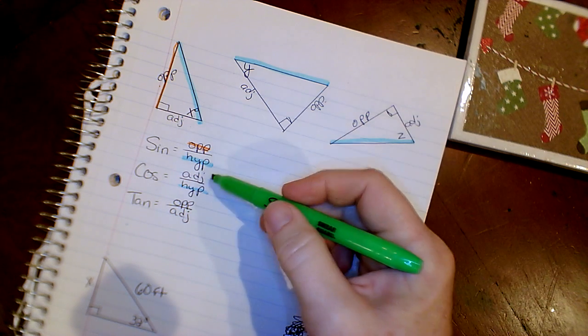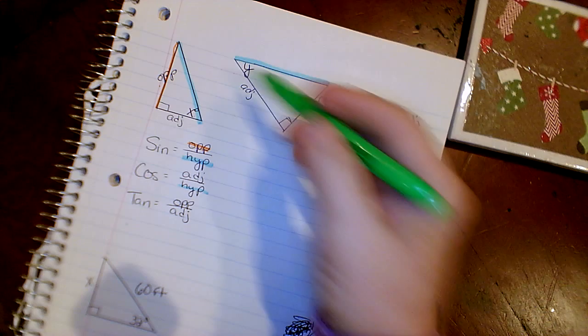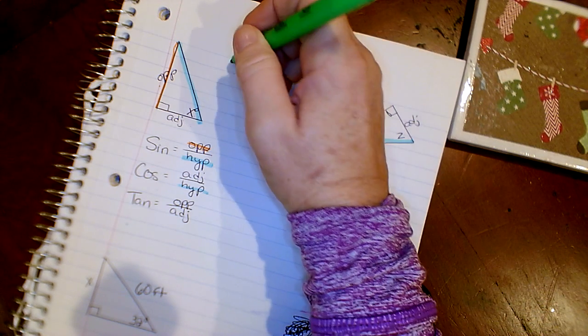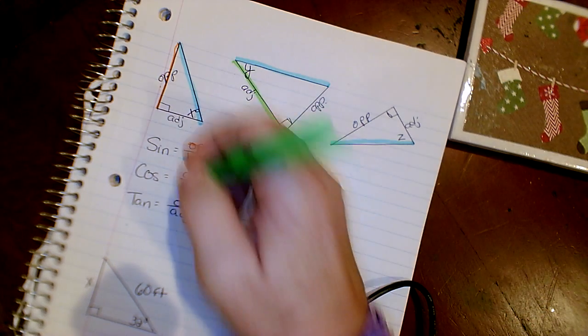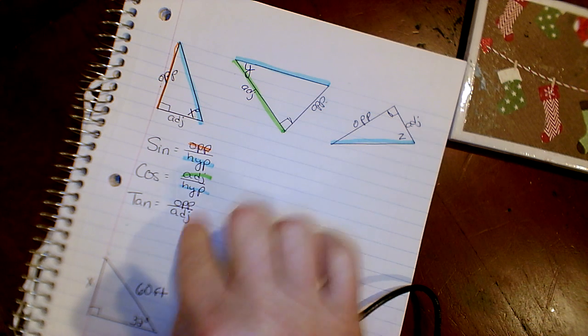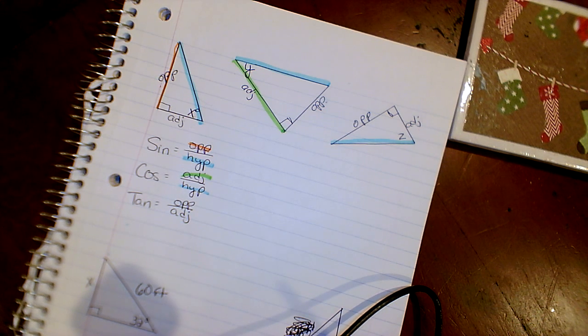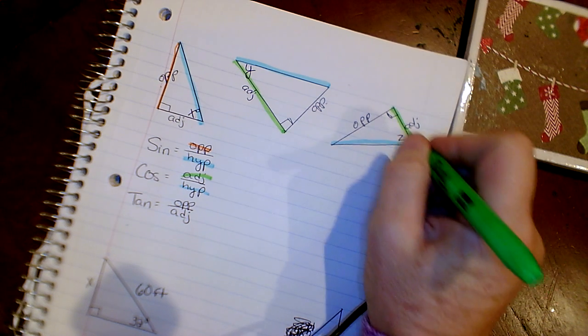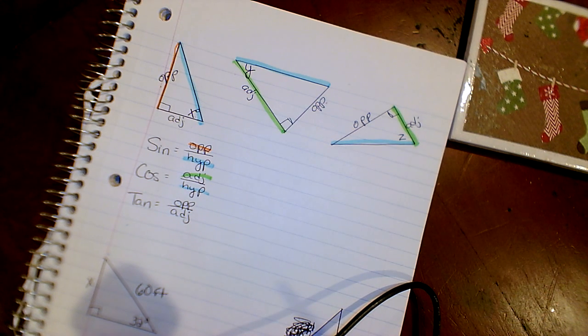Cosine is adjacent over hypotenuse. This is the hypotenuse and this is the side adjacent. And tangent uses the opposite over adjacent. So here's z, this is adjacent. It doesn't say hypotenuse, it says opposite. So this is the one opposite.